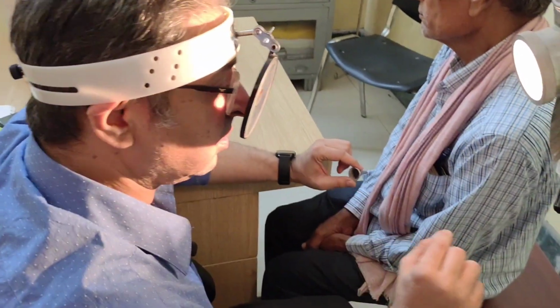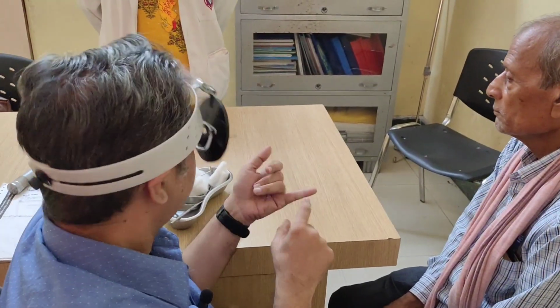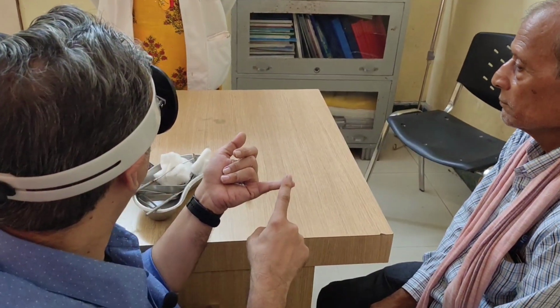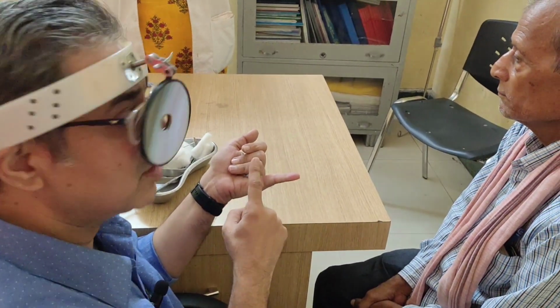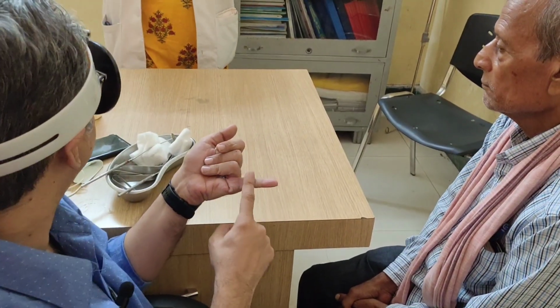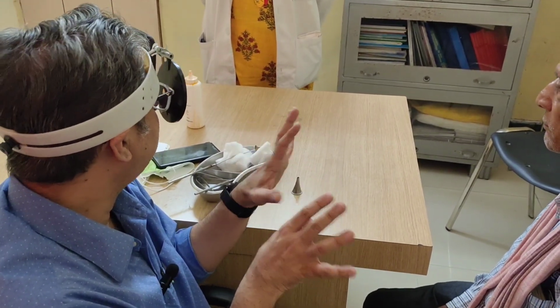The important points that you need to talk of in perforation is the site of the perforation. In site, you have to tell whether it is on pars tensa or whether it is on the pars flaccida. Then the number of perforations, it can be single perforation or it can be multiple.